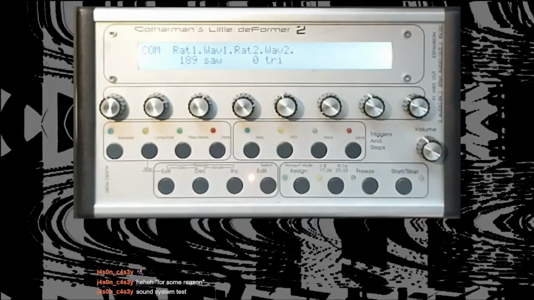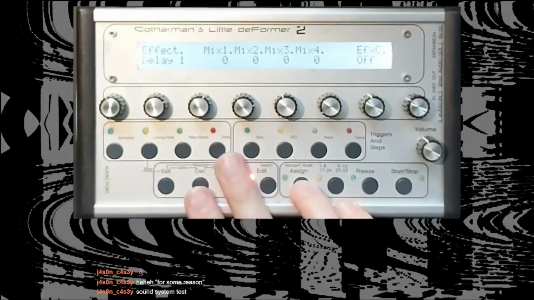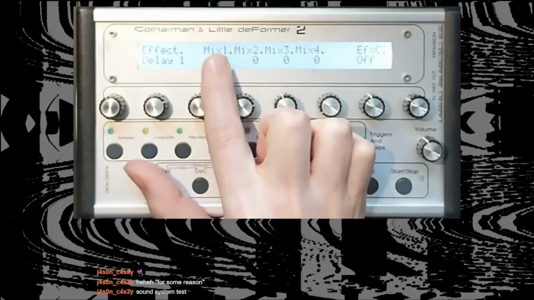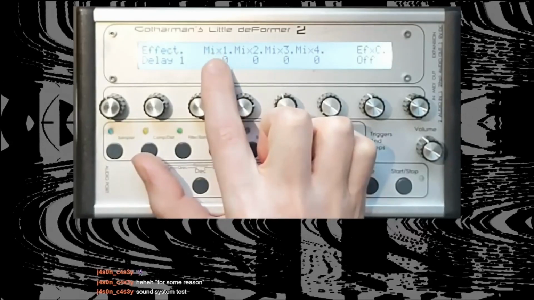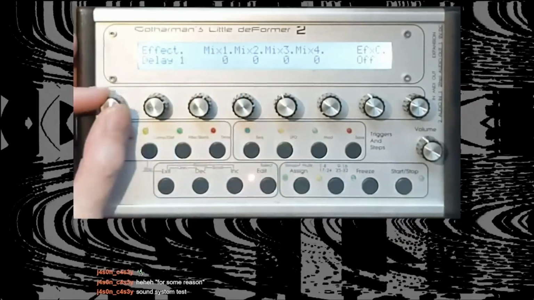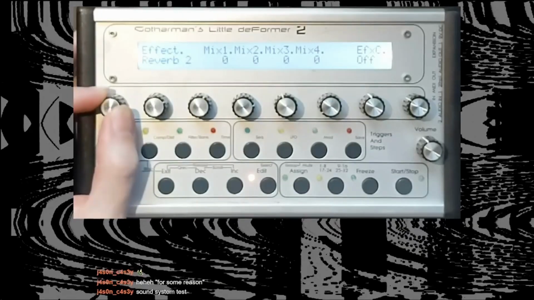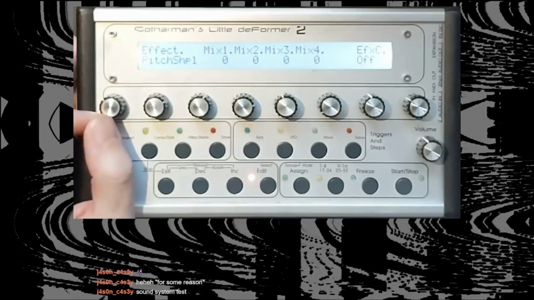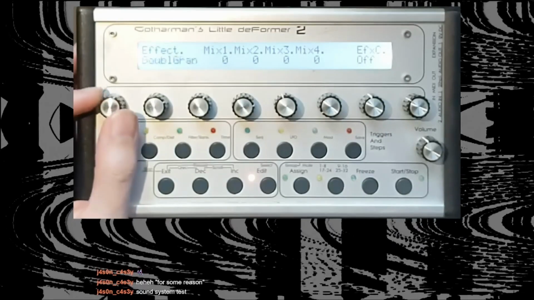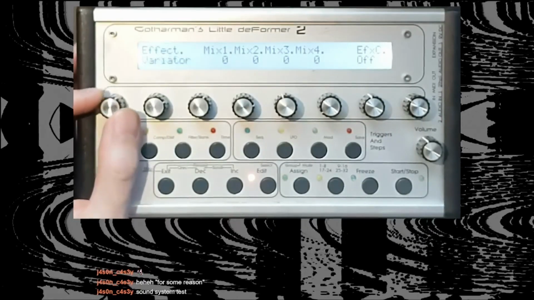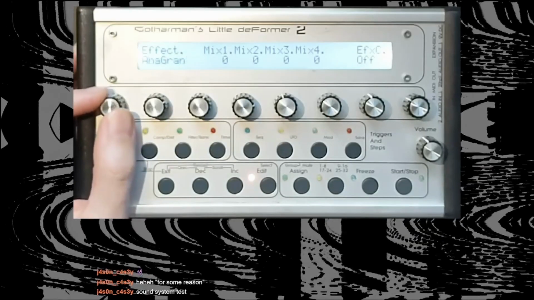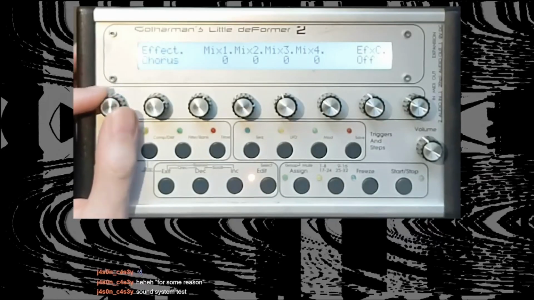Let's do a basic run through of the effects section. We've got 4 audio buses. Right now everything is on bus 1, so this is the only parameter I'm going to be messing with. We've got ourselves a delay, a dual delay, 2 flavors of reverb, pitch shaper, which is based on another Gotharman module, glitch shifter, sample pitch, double granulator, variator, time stretch, pitch shaper 2, obstructo, and anagran and chorus.